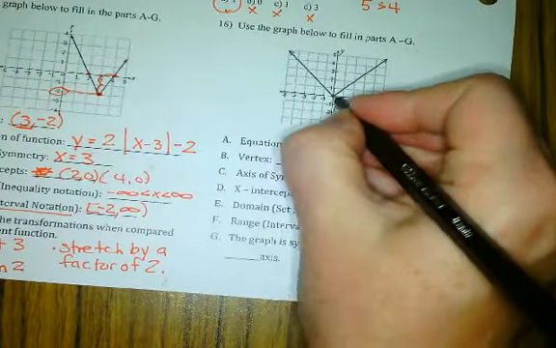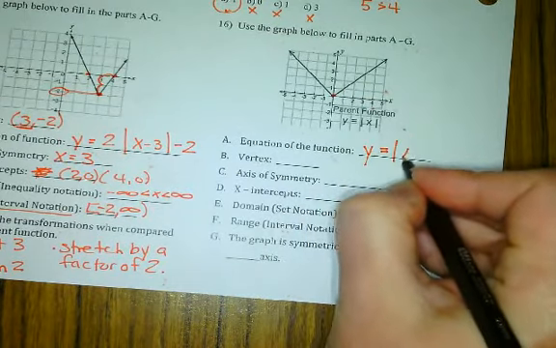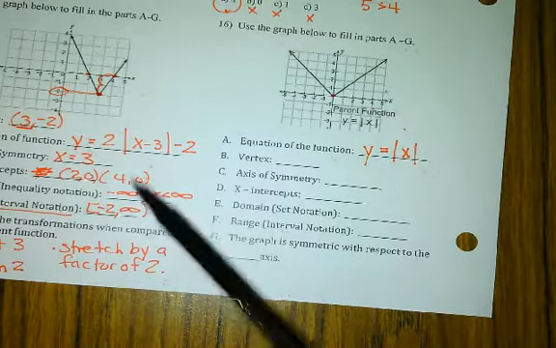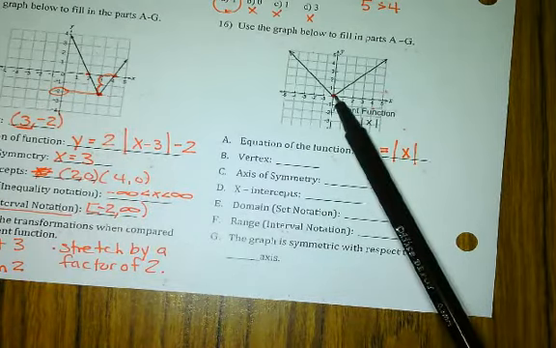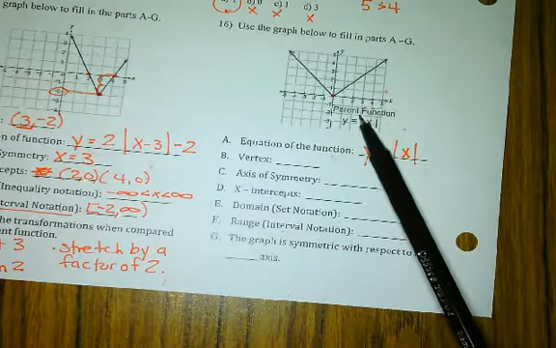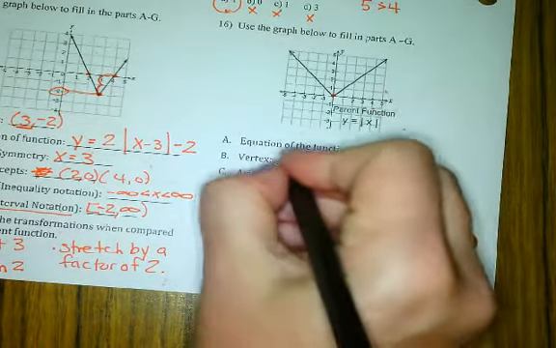All right, on this one here, this is actually the parent function. So there's my vertex. So the equation for this is y = |x|. Now this one here is where all the transformations are moved from. So when we're talking about this one with all the transformations, how it moves from this (0, 0). So for instance, on the last problem, it moved right 3 and down 2, so the vertex moved down here. All right, your vertex here is (0, 0).